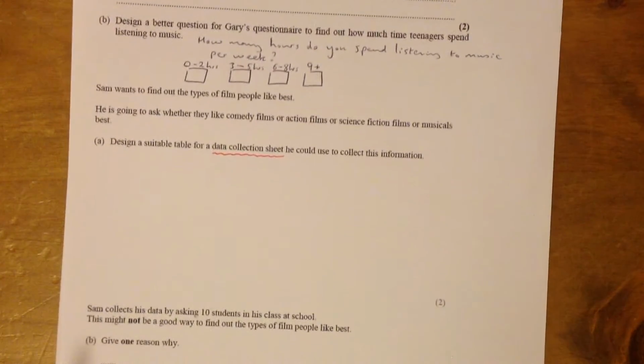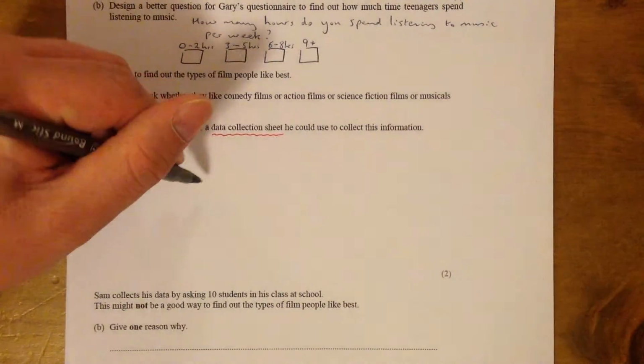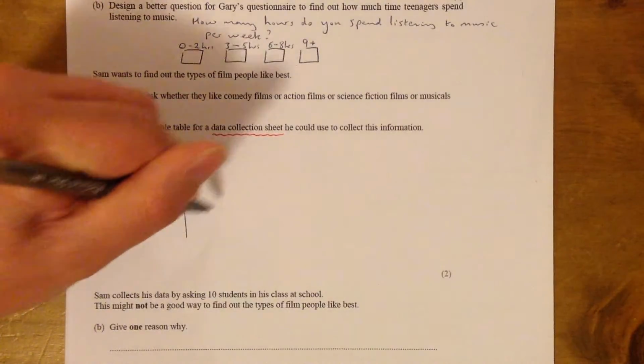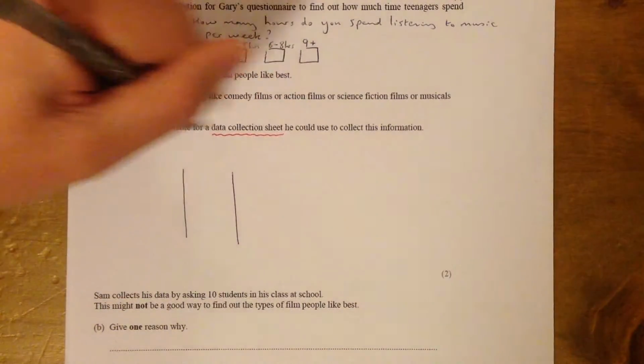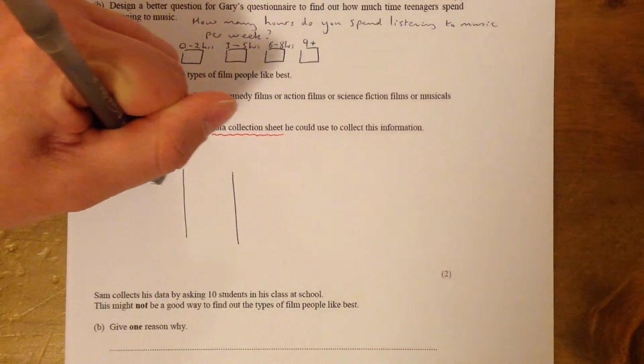A data collection sheet is for someone like in a supermarket, they've stood there with a clipboard, they're asking you the questions as you go past, and they're ticking off your responses rather than giving out individual responses one by one. So what a data collection sheet is looking for is what's known as a tally chart. So we're going to have 3 sections, and this question hasn't asked us to ask a question, it's just asked us to design the suitable table.